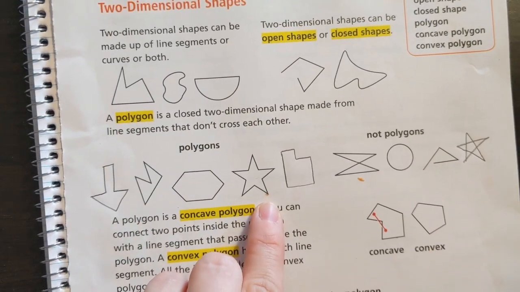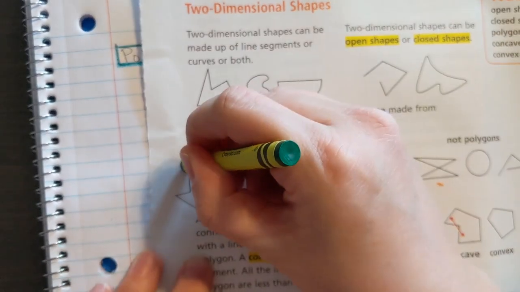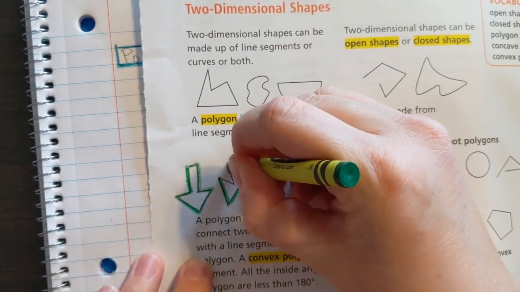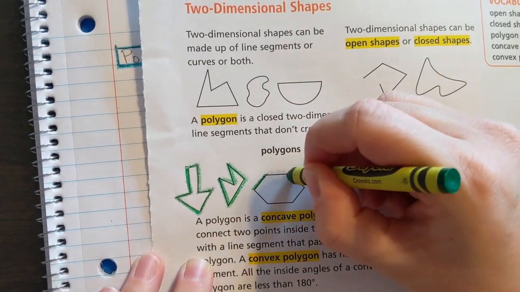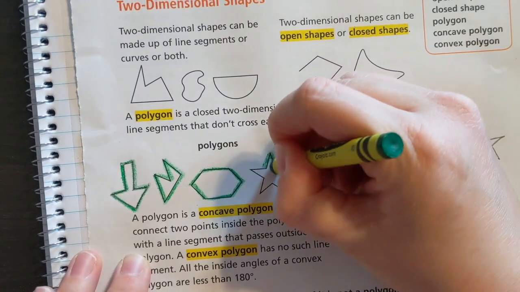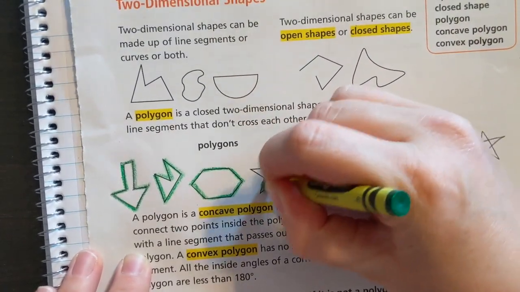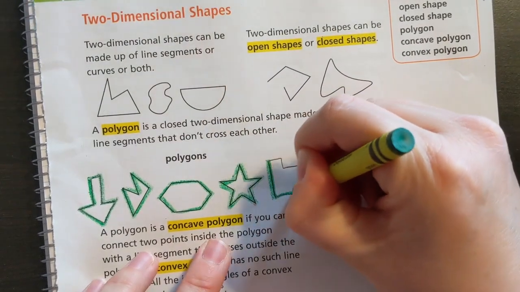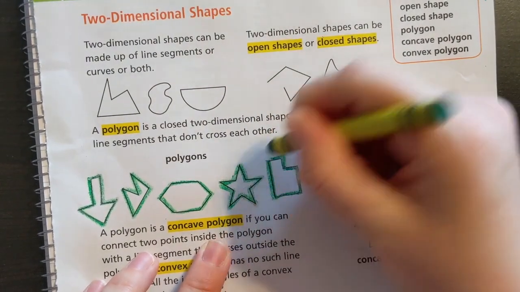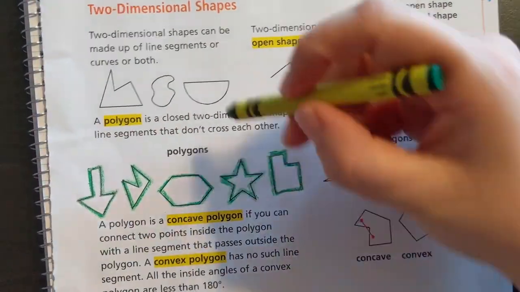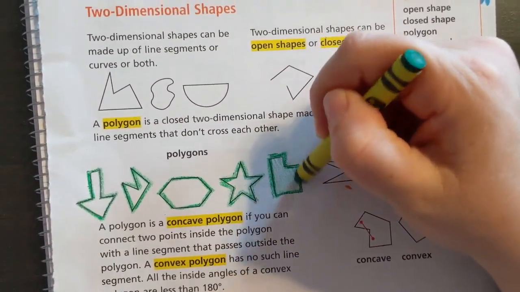Let's go ahead and take our green and we're going to outline all of these polygons. And recognize that they're all line segments, or they're all straight lines. None of them cross each other. Even in the shape of Utah. Okay, those are all polygons. Go ahead and color those in.